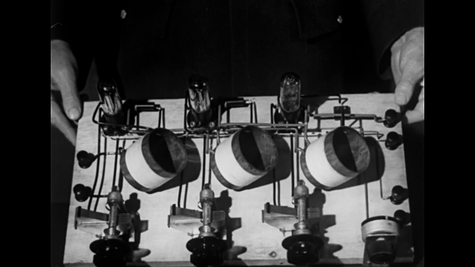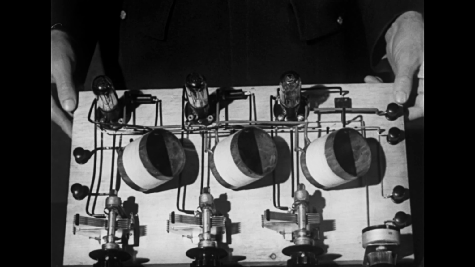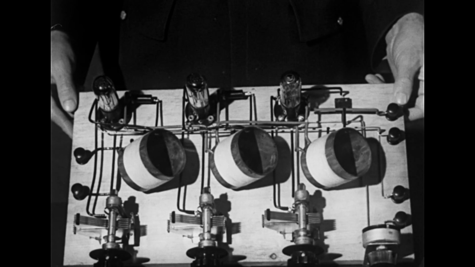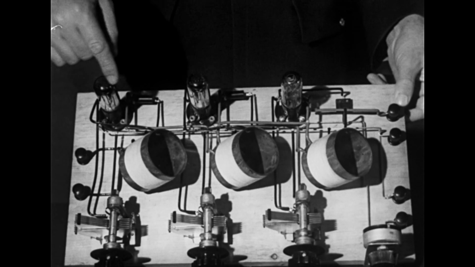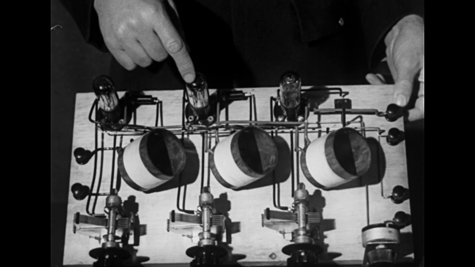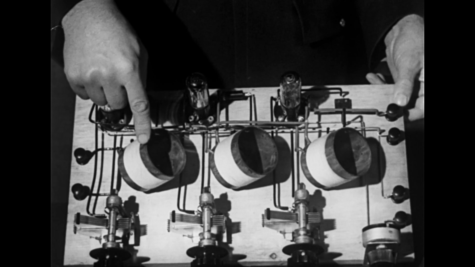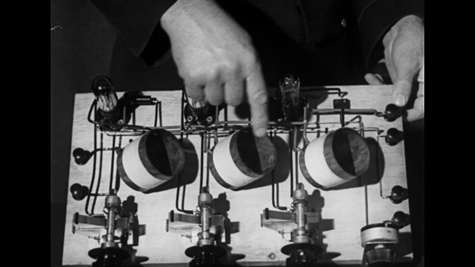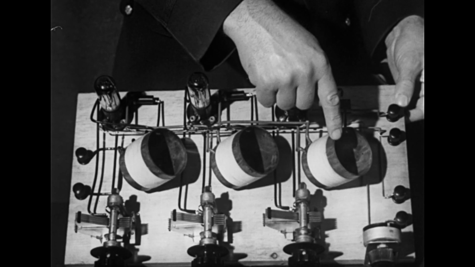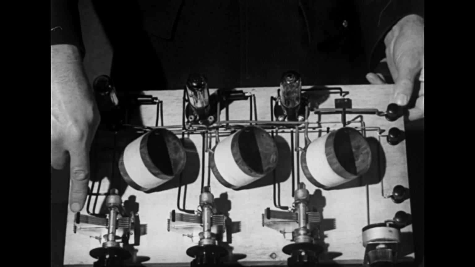Here we see a breadboard hookup of a two-stage tuned radio frequency amplifier with a diode tube detector. The two pentodes, the diode detector, the antenna coupler and radio frequency transformers, which are tuned by variable condensers.